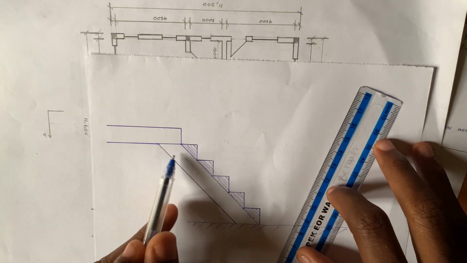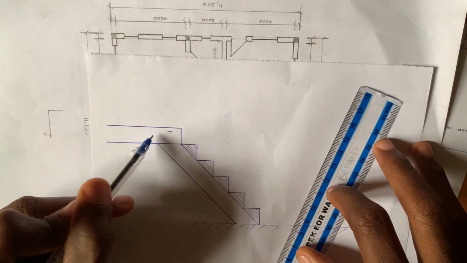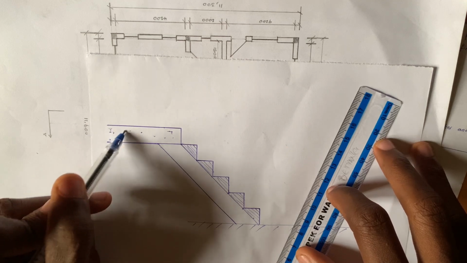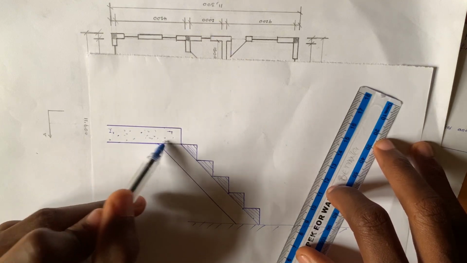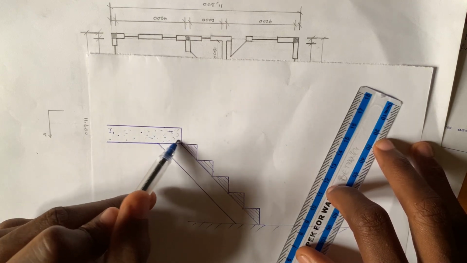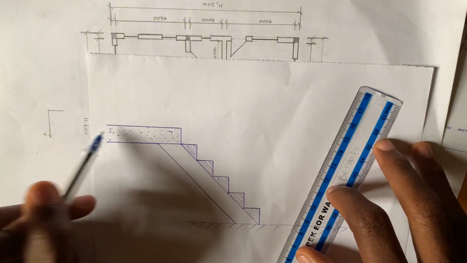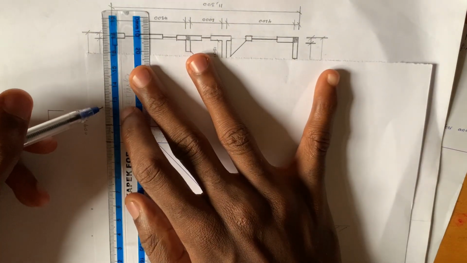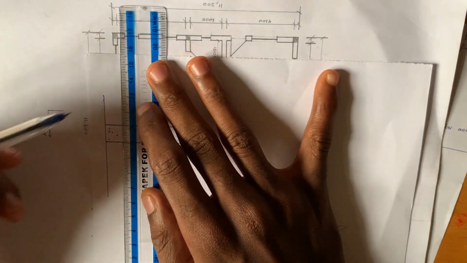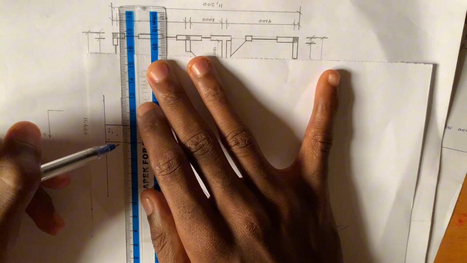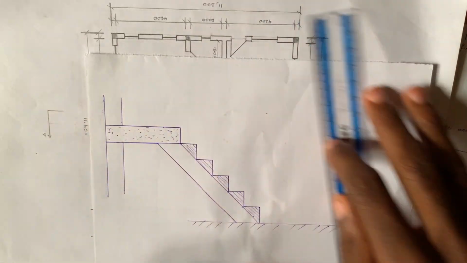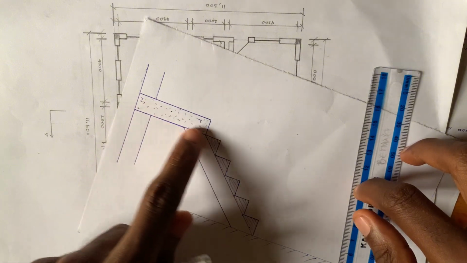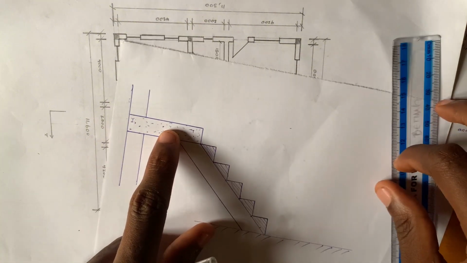Now when I cut the landing like this, you can see that this part is now a rectangle. So let me just draw something like this. This part now is a rectangle.